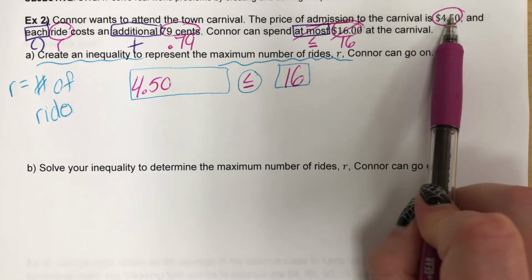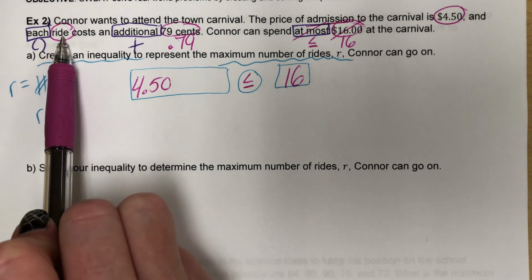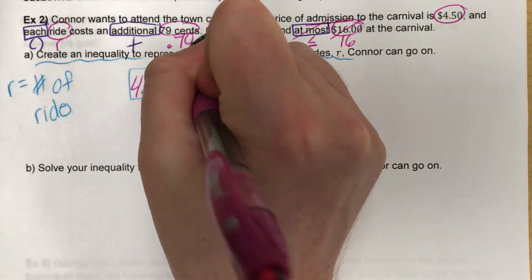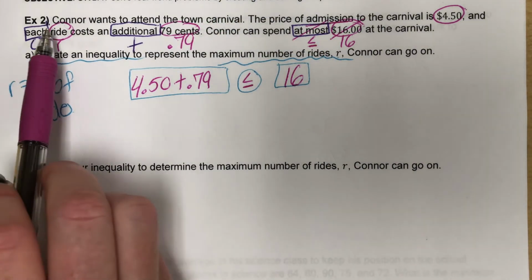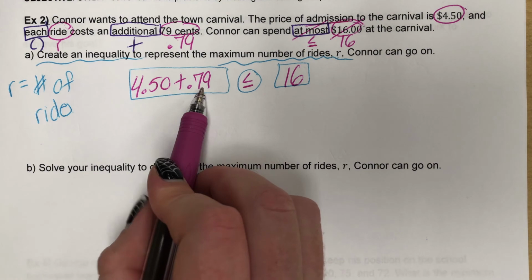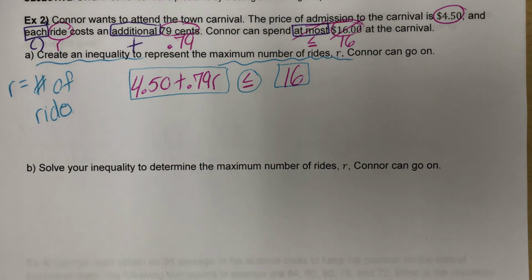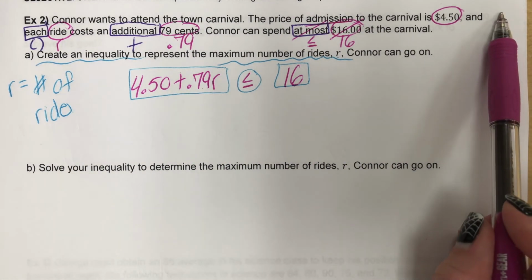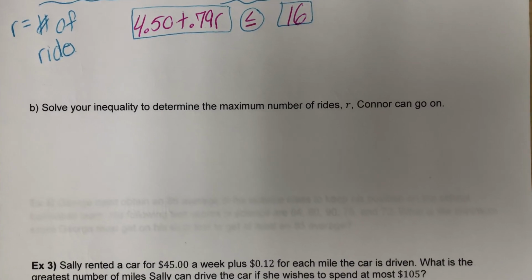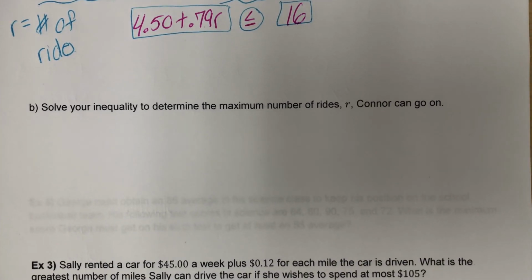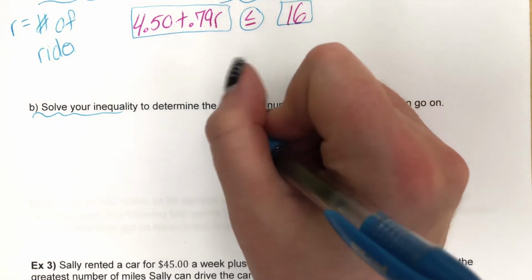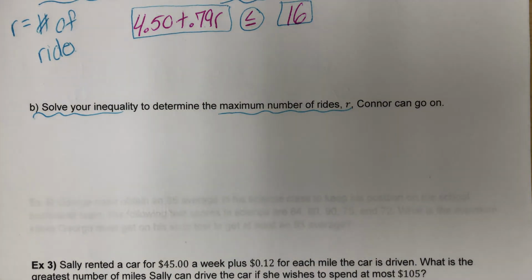So I'm going to take this amount, and it says for each additional ride, for each extra ride, it's 79 cents. So I'm going to add on 79 cents for each ride. I'm going to take 79 cents and multiply it with the variable R. And this is the inequality that I would have gotten for part A after I combine all my key information together. Part B says solve your inequality to determine the maximum number of rides. So now I want to solve my inequality to determine the maximum number of rides. I want to solve for R.